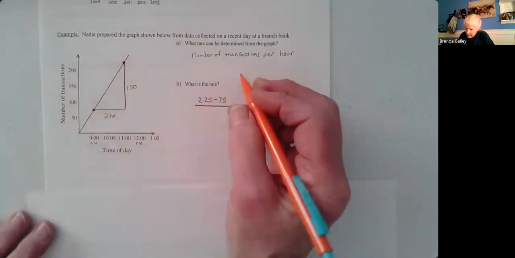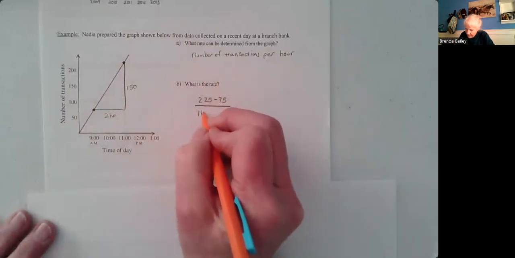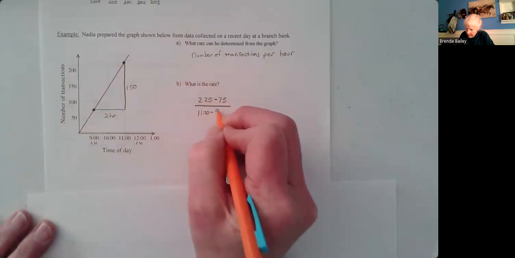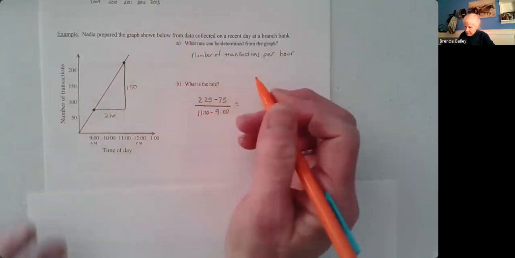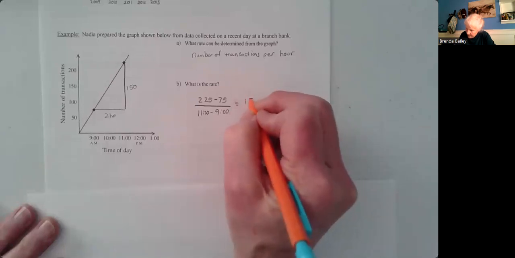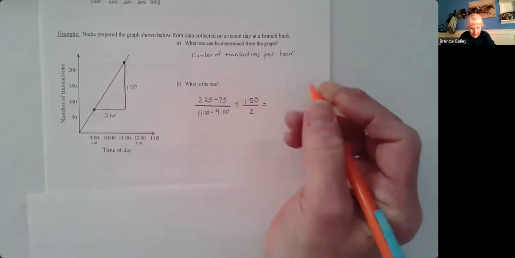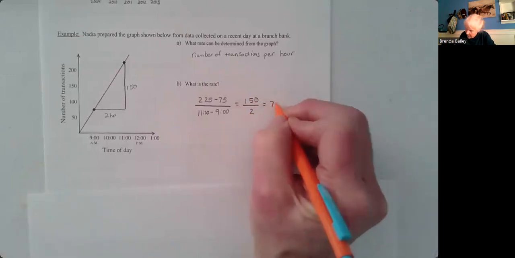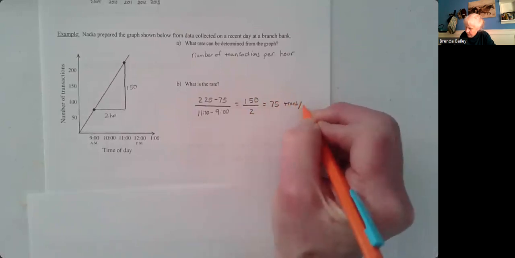And then we went from 11 o'clock to 9 o'clock. That's how far the x changes. And that gives us 150 over 2. So we're making 75 transactions per hour.